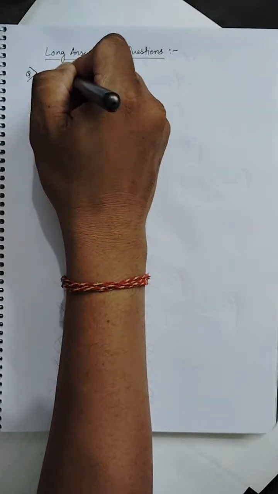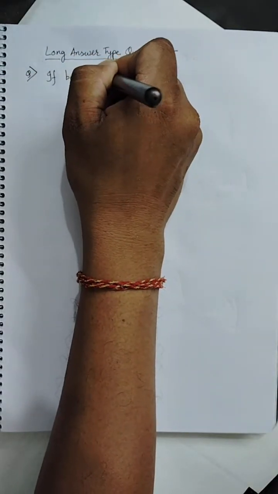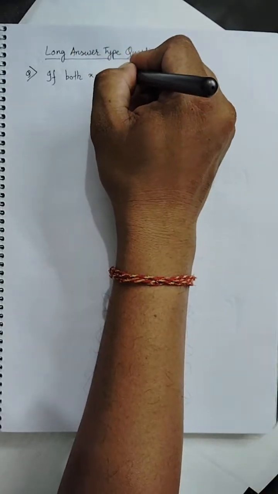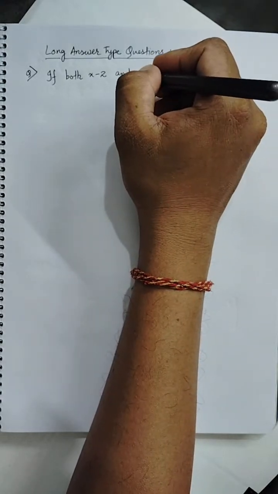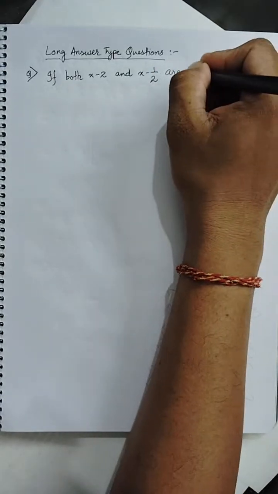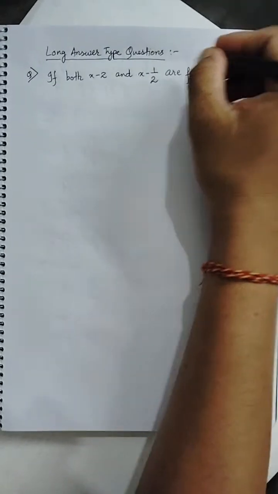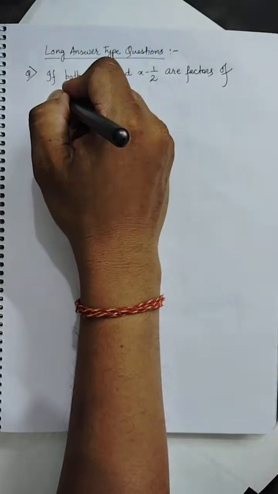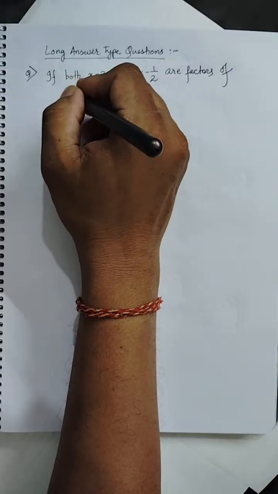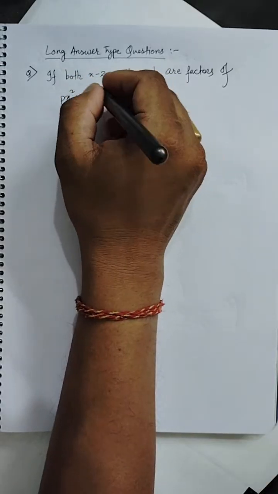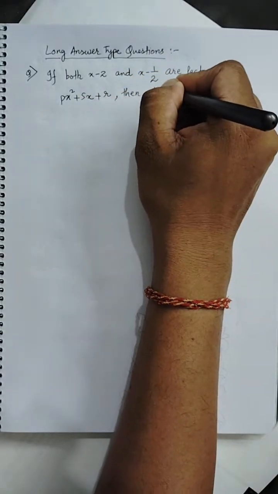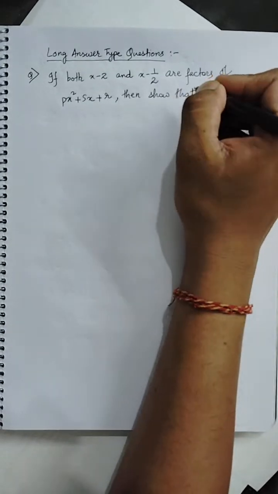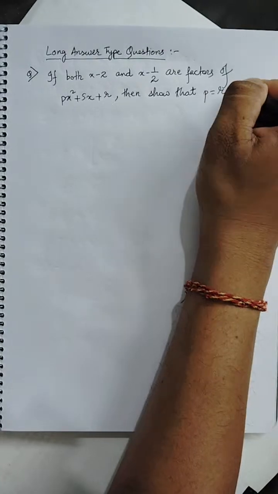If both x minus 2 and x minus half are factors of px square minus 5x plus r, then show that p is equal to r.